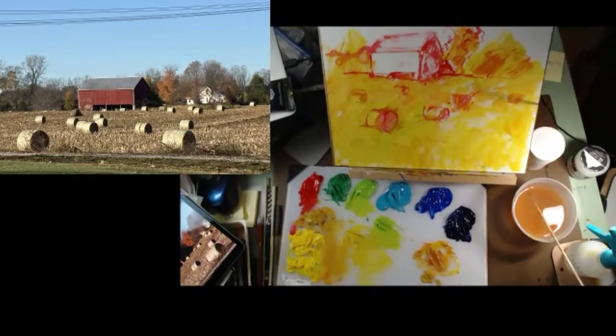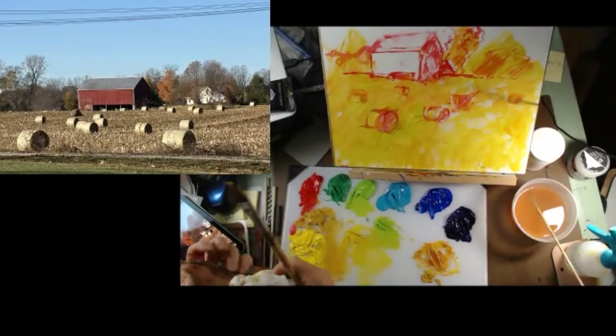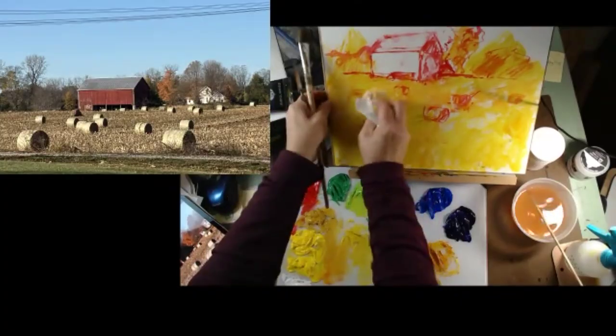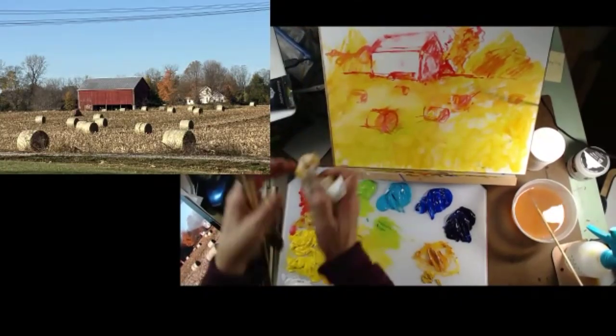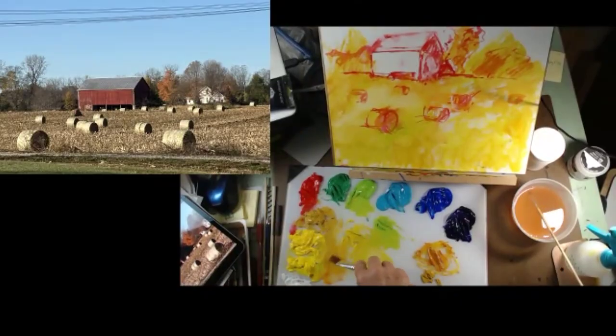And it got a little bit dark over in here. So I'm just gonna, I don't know, do I want to lift some of that out? Sure. Do you want to put some more in? Yeah.